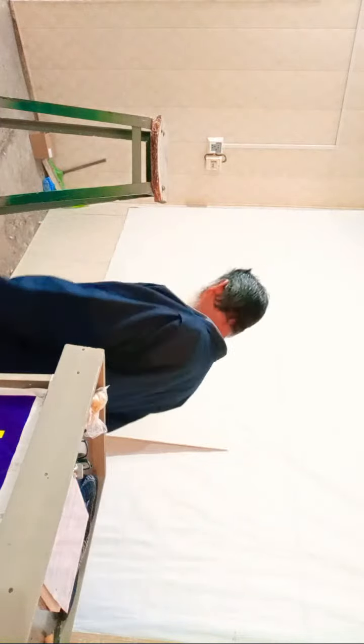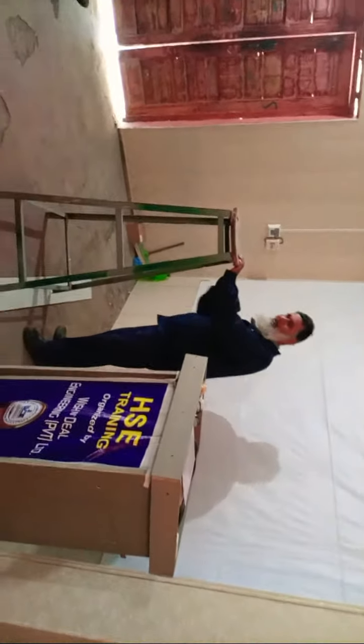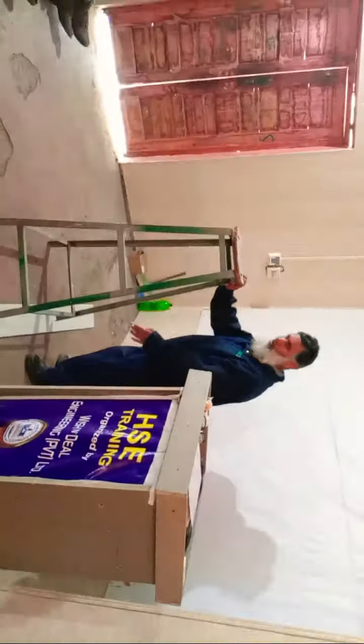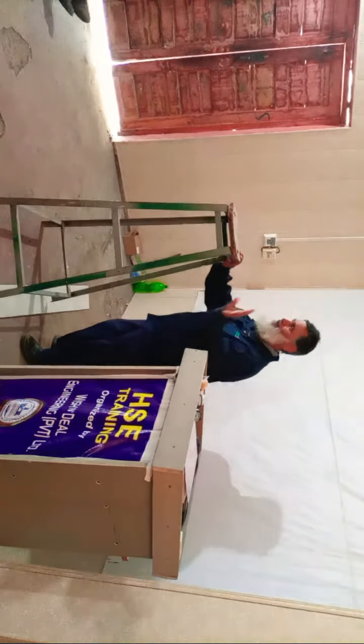If we are looking at this, we must keep it under the two posts. One post is not acceptable. Two posts, under the two posts, we can keep this scaffold. Under the two posts, not one post. If the plank, the soil board, is coming under the two posts, it's acceptable. If they're coming under the one post, it's not acceptable.